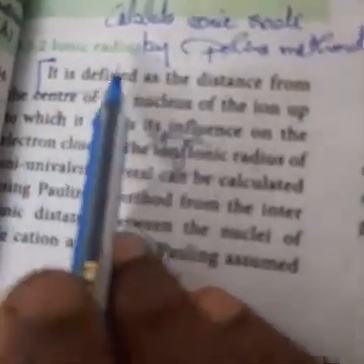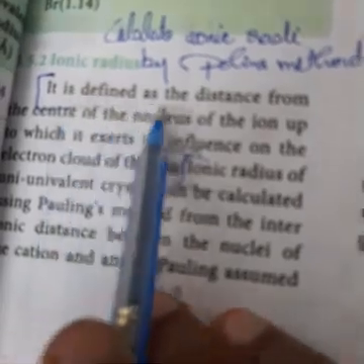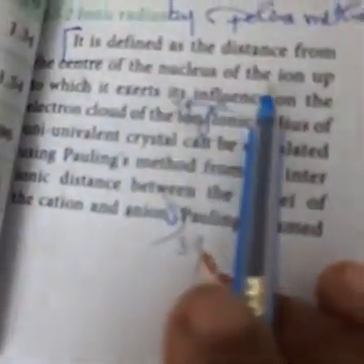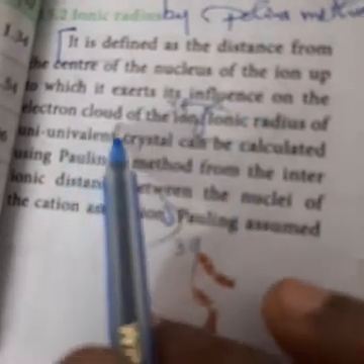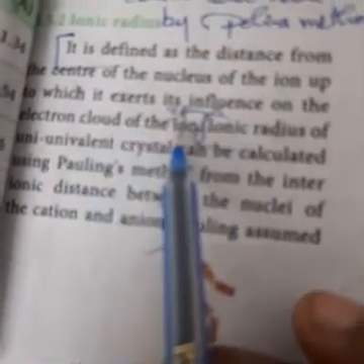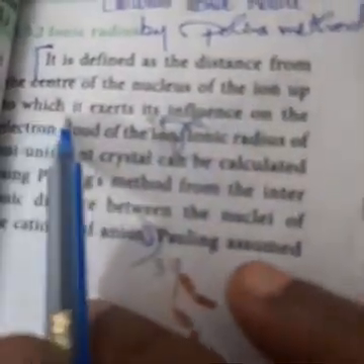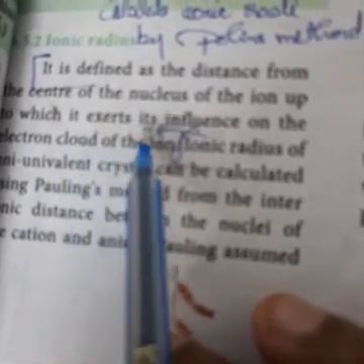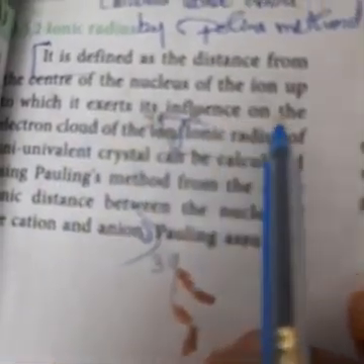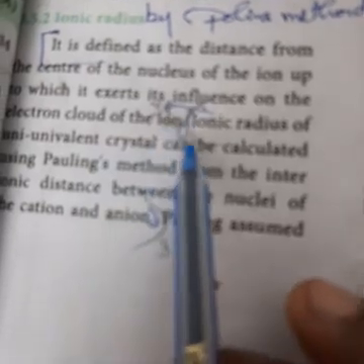It is defined as the distance from the center of the nucleus of the ion up to which it exerts its influence on the electron cloud of the ion. Up to here you mark.